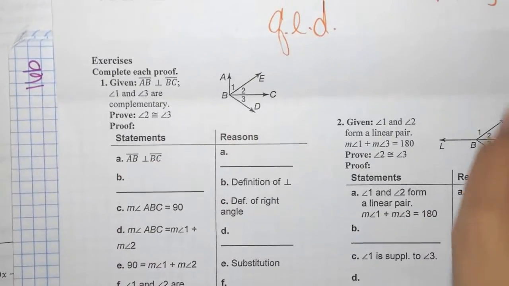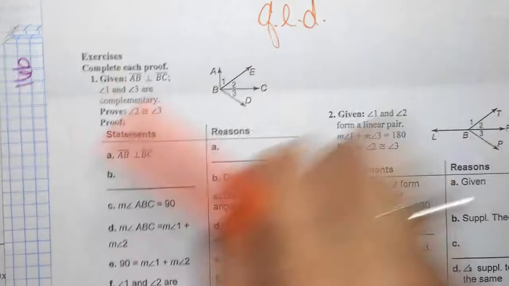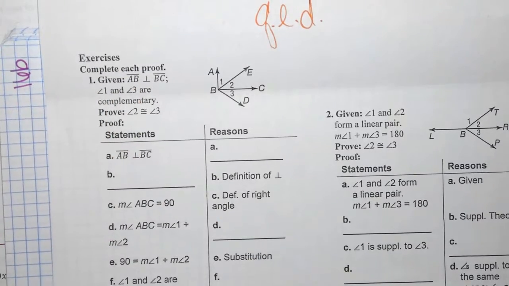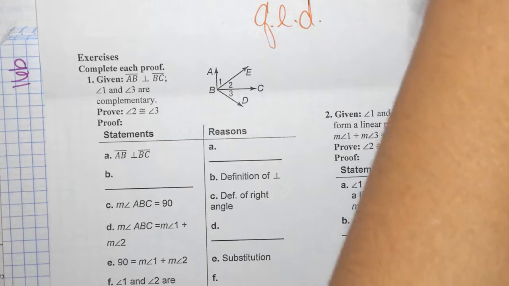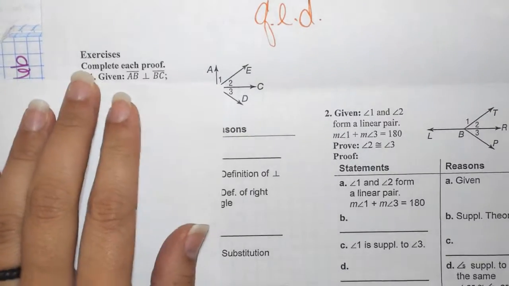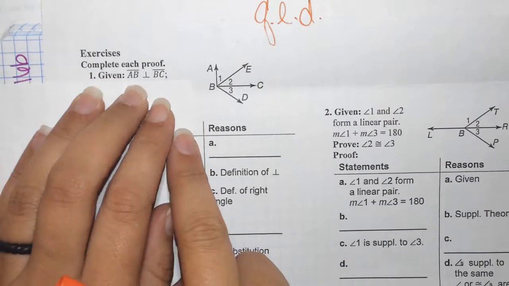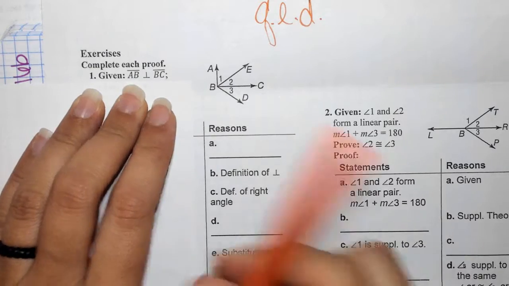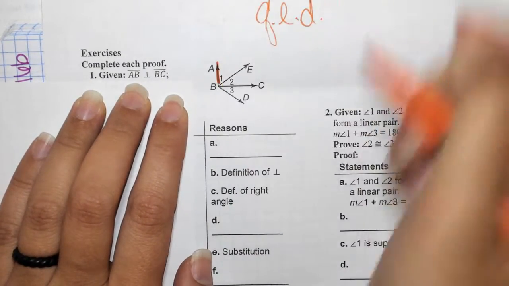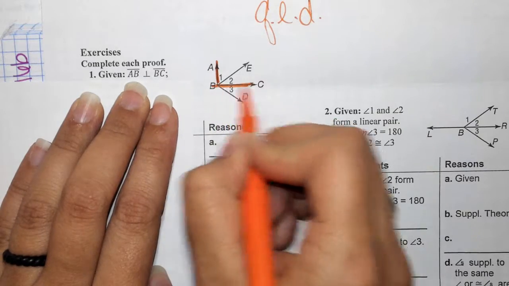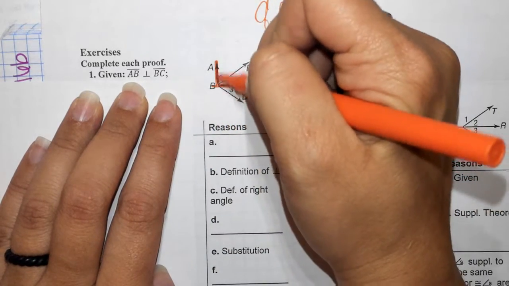Okay. All right, let's look at number 1 then. What does it tell us in number 1? What's the first given? Let's just walk through it step by step. What does it mean if two lines are perpendicular? They meet at a right angle. So that's this line right here, correct? And this line right here.